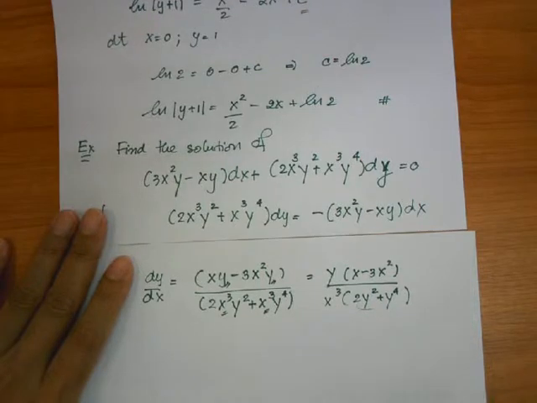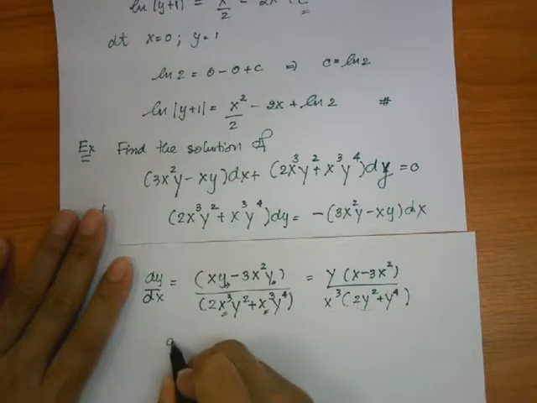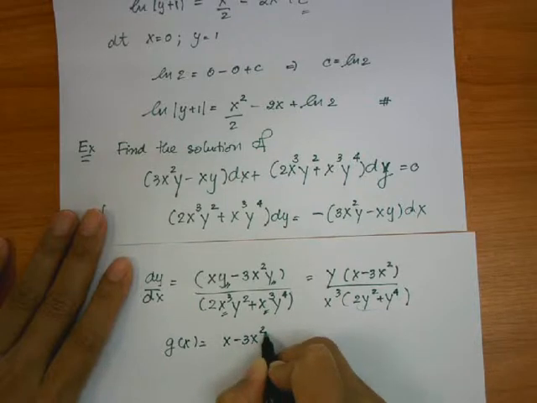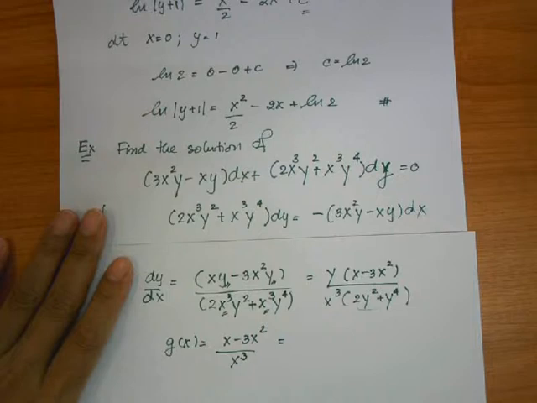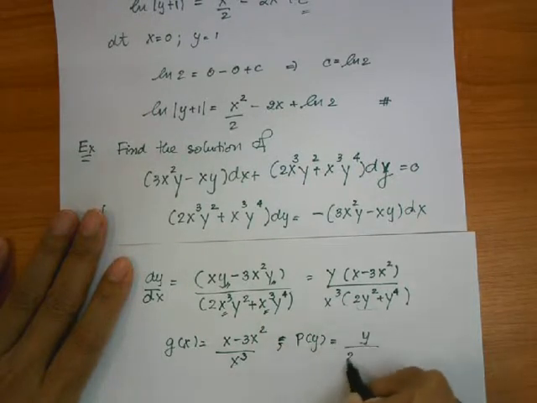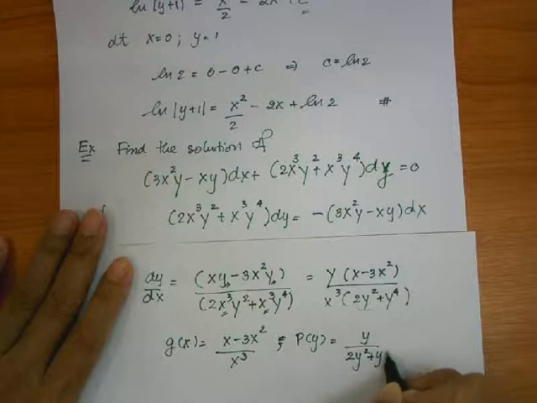So in this case, I would say that our g(x) is equal to (x minus 3x squared) divided by x to the power 3. And our p(y) is equal to y divided by (2y squared plus y to the power 4).